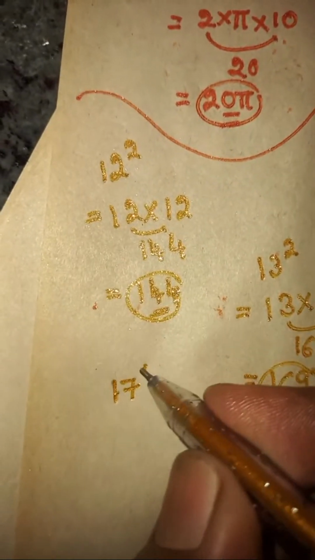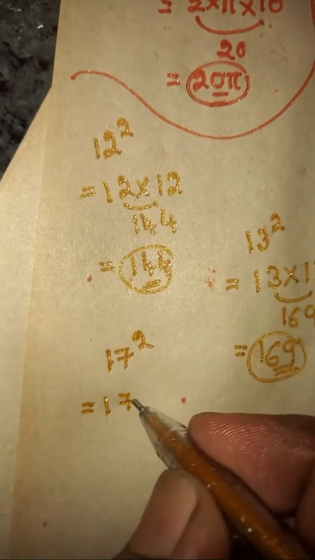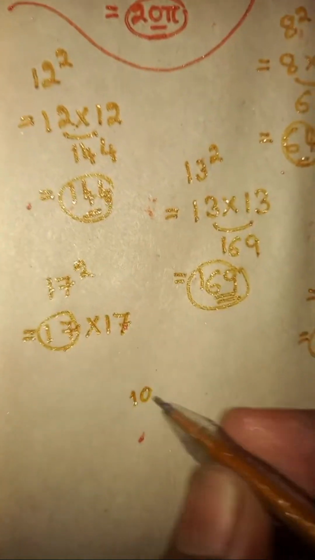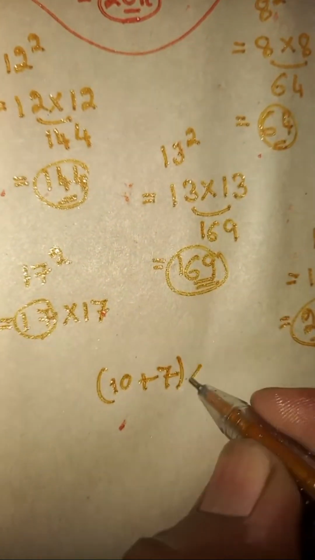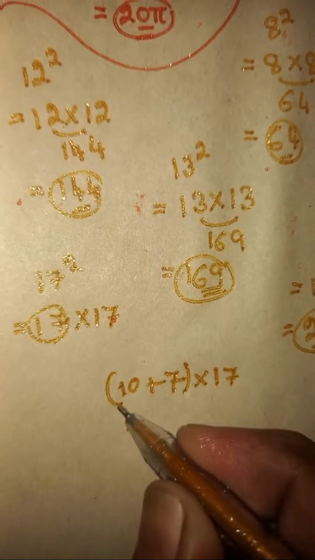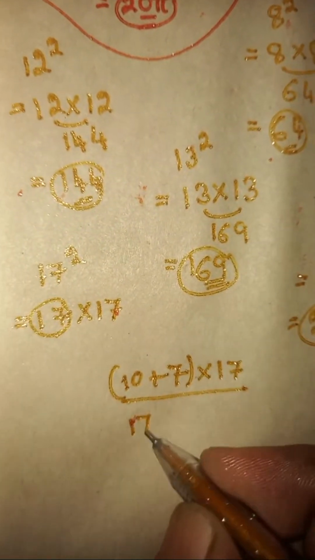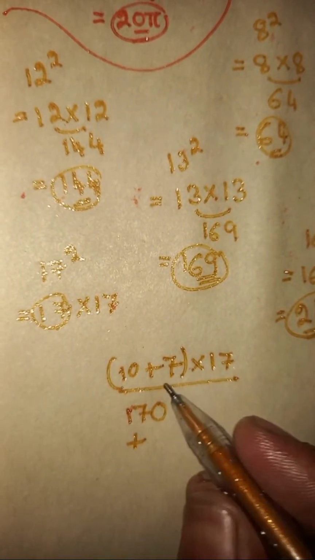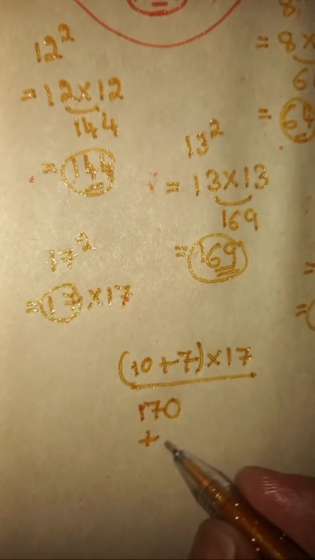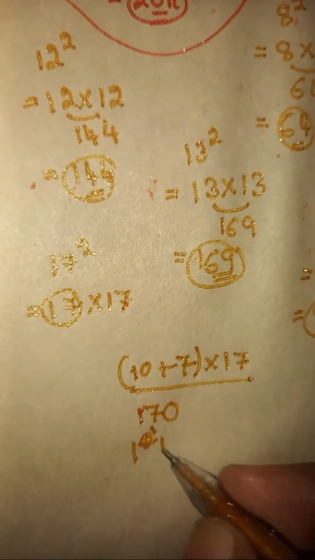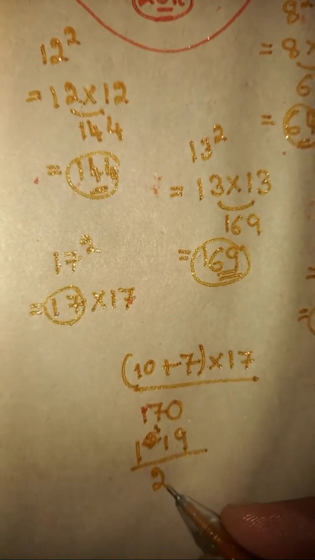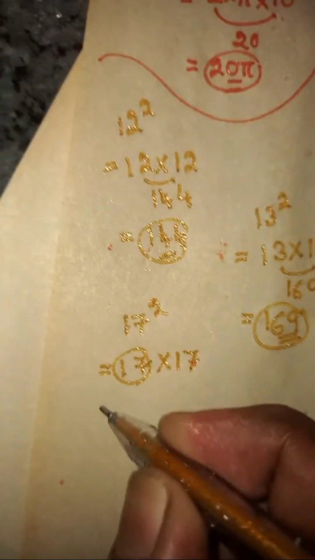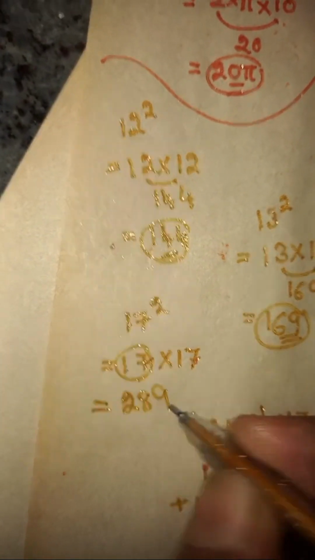Let's find out what is 17 square. 17 square can be written as equal to 17 times 17. This 17 you can write as 10 plus 7, times 17. This one, 17 times 10 is 170, plus 17 times 7, which is going to become 119, and when you add them you're going to get 289. This one, 17 square is 289.